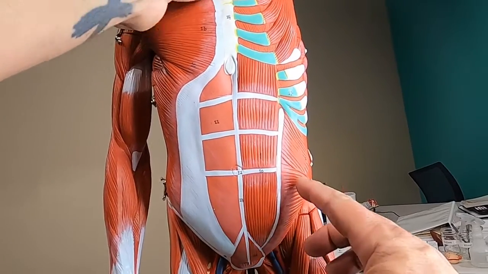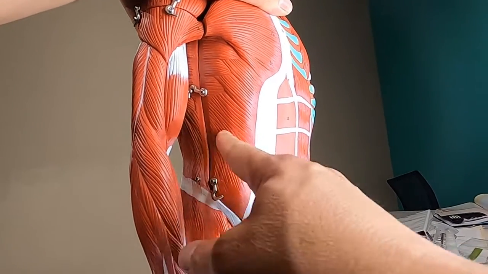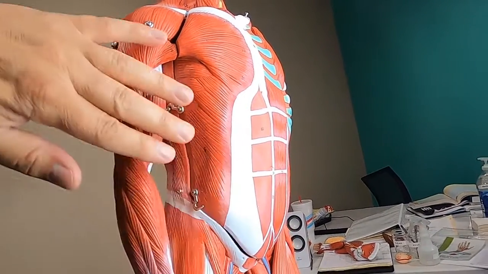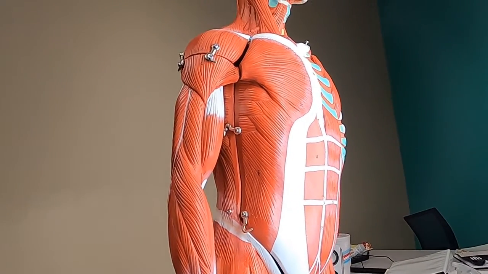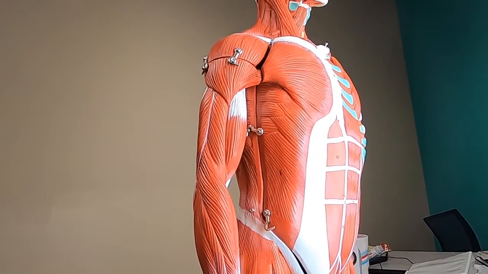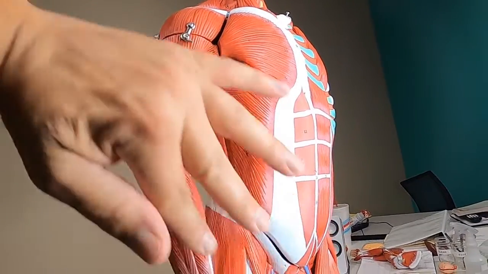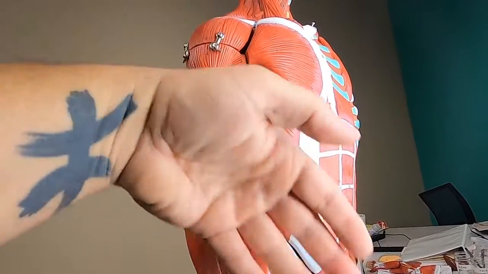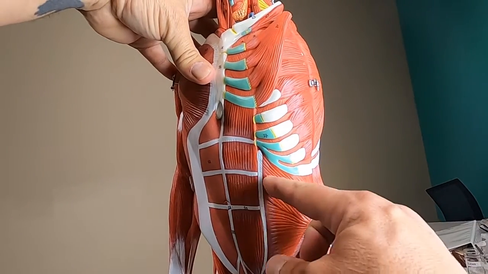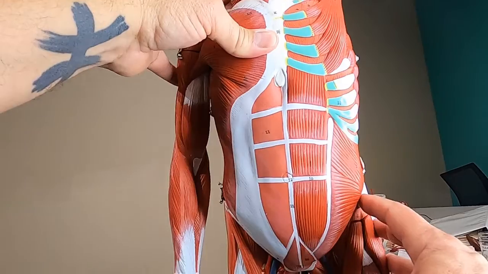We have the external obliques, which run this direction, like you're putting your hand into an external pocket on your body. Think of that direction, because that's which way you put your hand in your pocket. So external obliques. The opposite direction is the internal obliques. So they help you twist there.